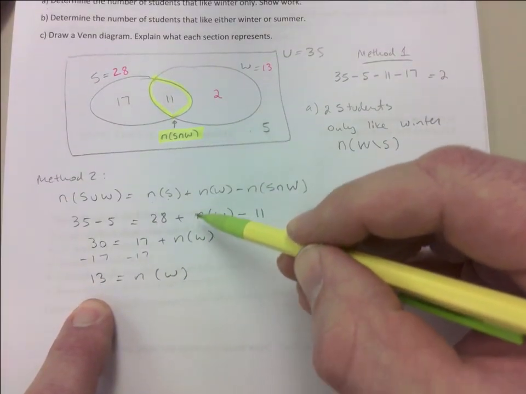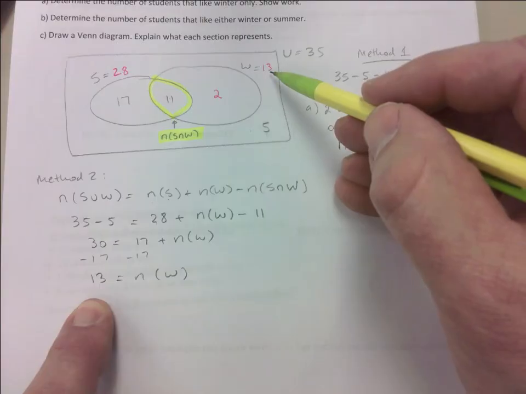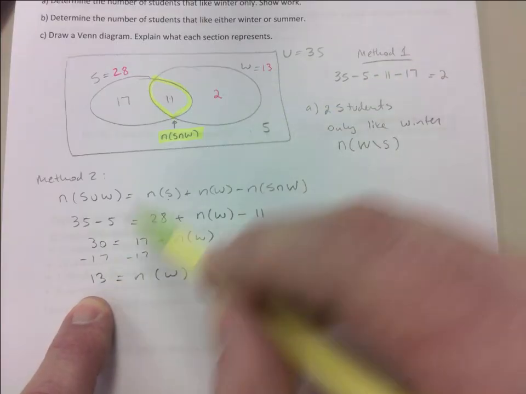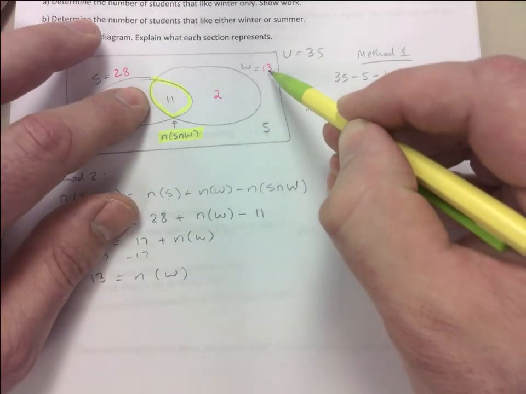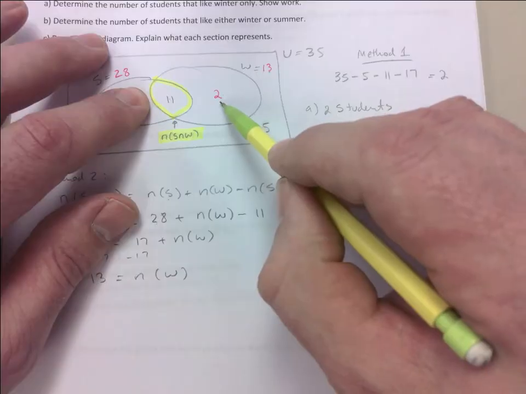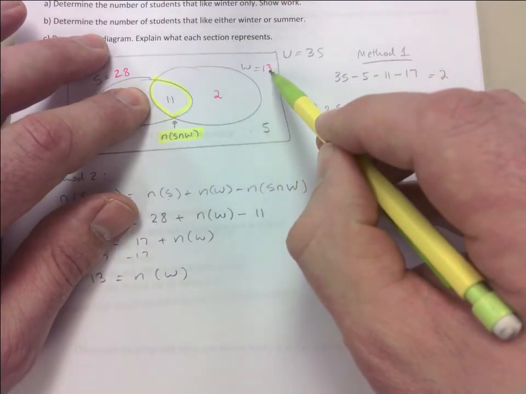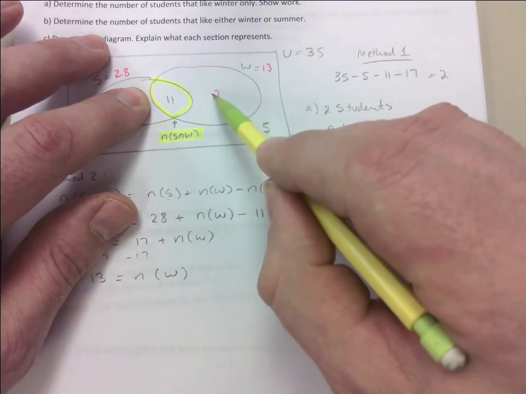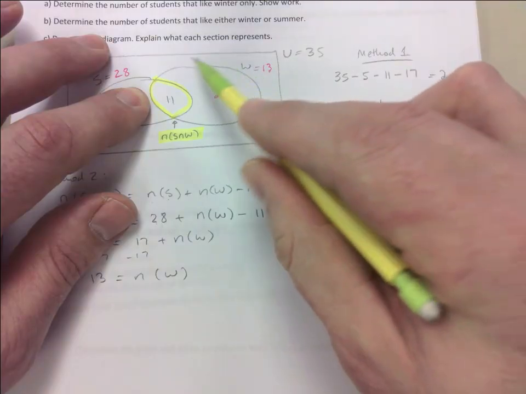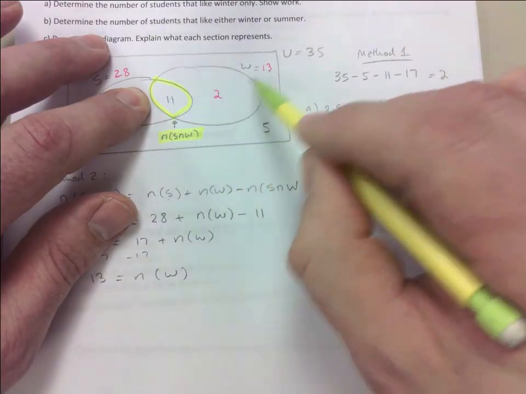So I can go up here, so watch where my pencil goes, right? I've now figured out that 13 is here, and how would I use the 13 and the 11 to figure out the 2, right? You just go 13 minus 11 would give you the 2 here, because remember, everything in set W needs to add up to 13.